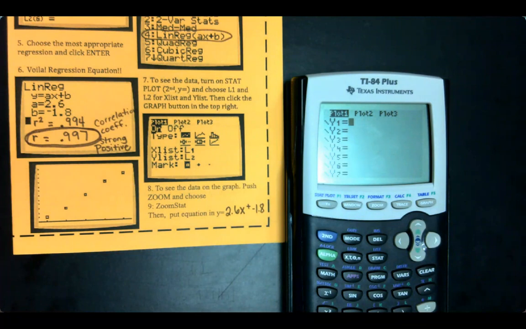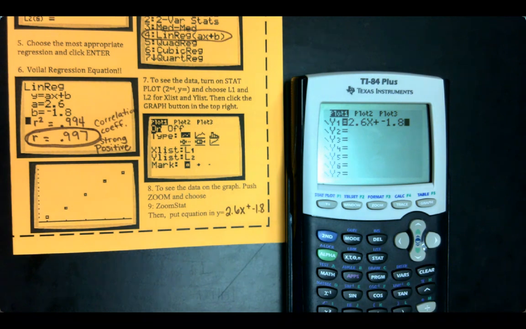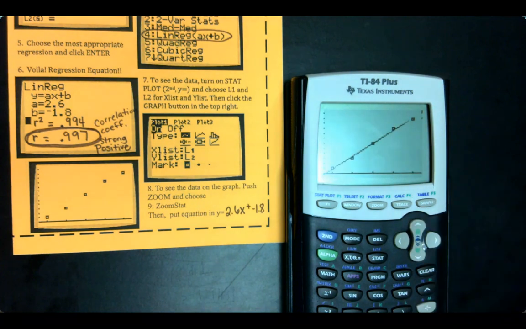So go to y equals, let's plot it. So put in 2.6x plus a negative 1.8, or you can just put minus 1.8. And then hit graph again to see what happens. What did it do? Put a line right through the points.